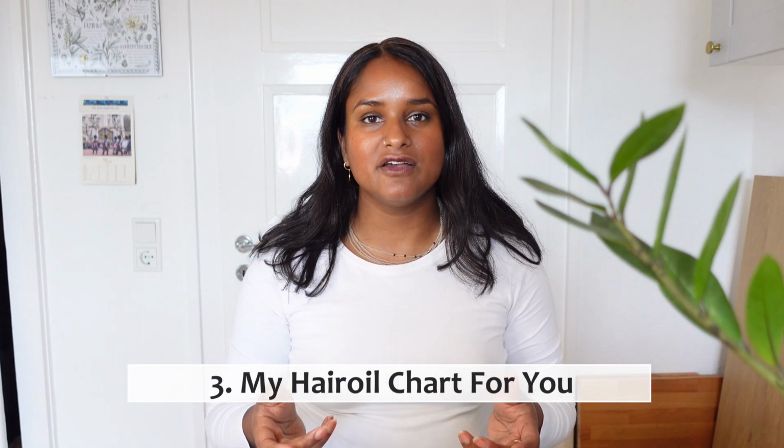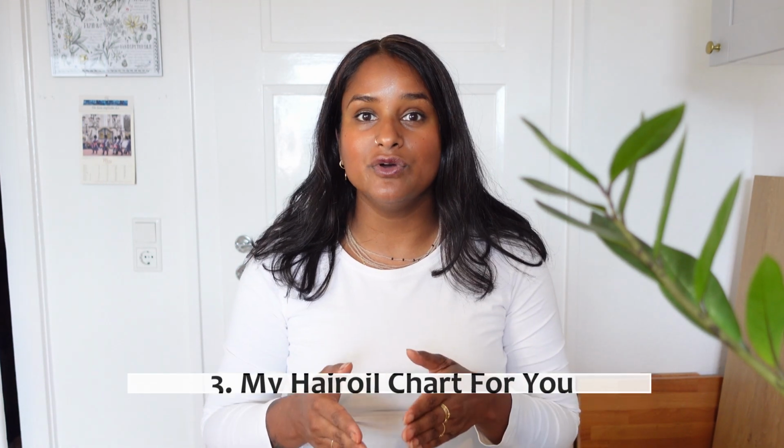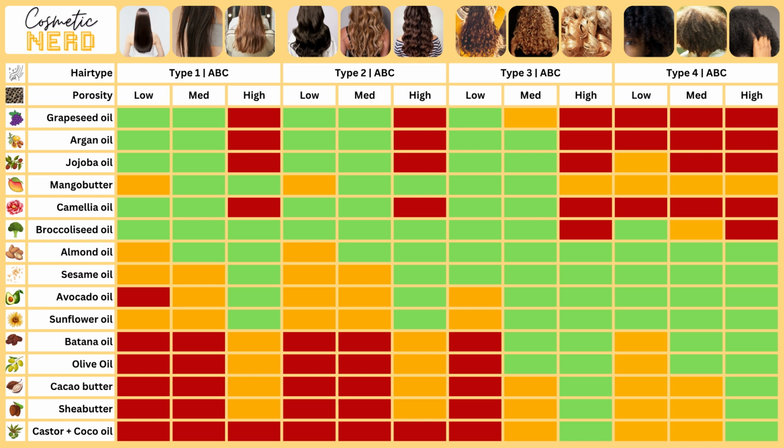In order to make it easier for you to pick the right hair oil for your individual hair type, I have created this handy chart. Let's walk through it together. On the x-axis we have the hair types, 1A to 4C, which I have grouped to make it more clear into just 1, 2, 3 and 4. These are individually grouped into low, medium and high porosity. On the y-axis we have the most commonly used basic oils. The most lightweight oils are in the upper part of the table, and then the heaviness and viscosity of the oils increases the more we get to the bottom of the table, with heavy oils and butters.